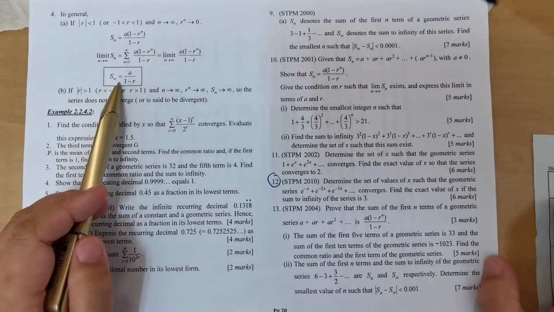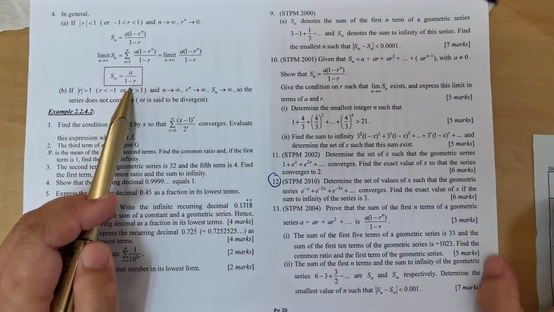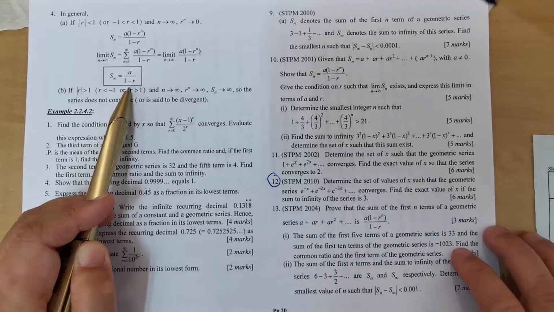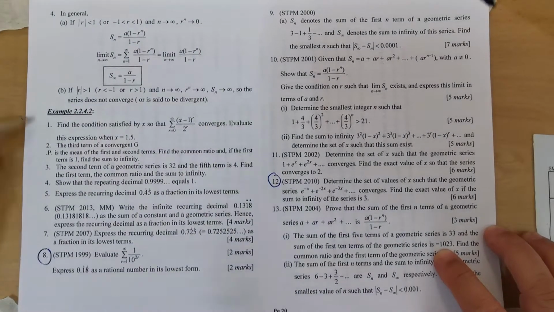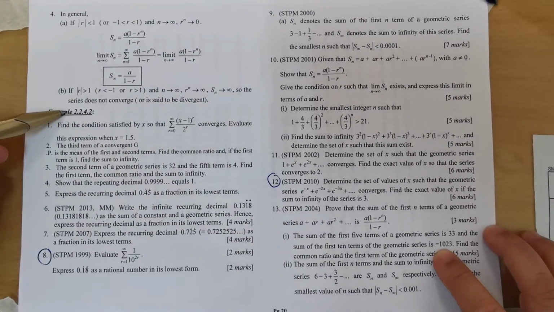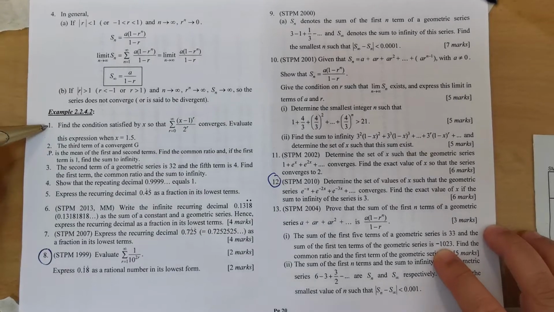Okay, and the formula is a over 1 minus r. Is that clear? All right, so let's see some examples. Example 2.2.4.2. Look at the first question.